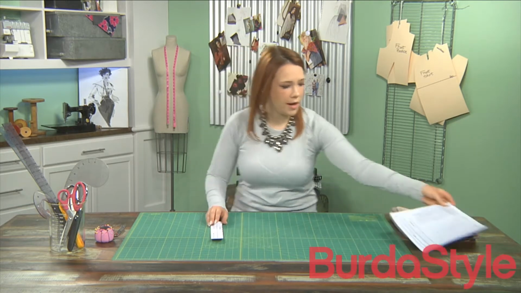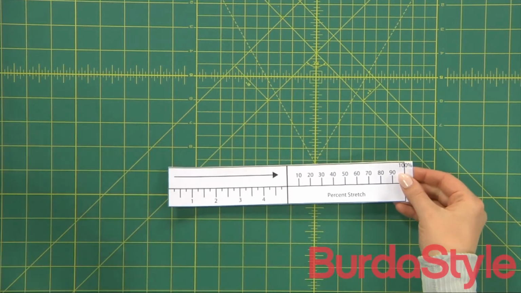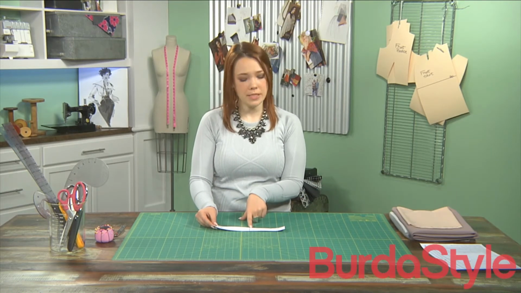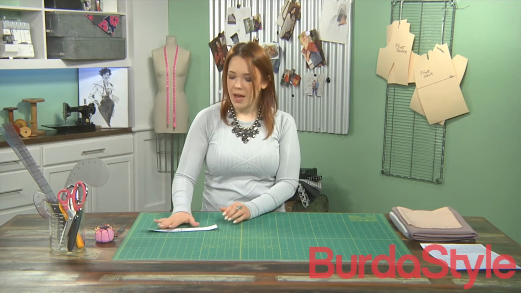So I'm going to put this to the side here, and I have just cut out my stretch gauge here from the PDF. And just a quick note, you want to print out this document actual size. You don't want to scale it when printing it out, because there are specific measurements and certain percentage guides that you want to keep on scale. So I just cut it out and glued it to a little bit more stable paper, like cardstock. You want to do that so you can travel with it, take it to the fabric store, and perform little stretch tests in the fabric store so you know that you're getting the right fabric for your pattern.